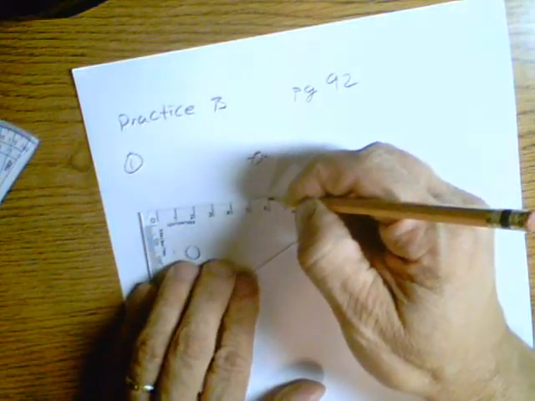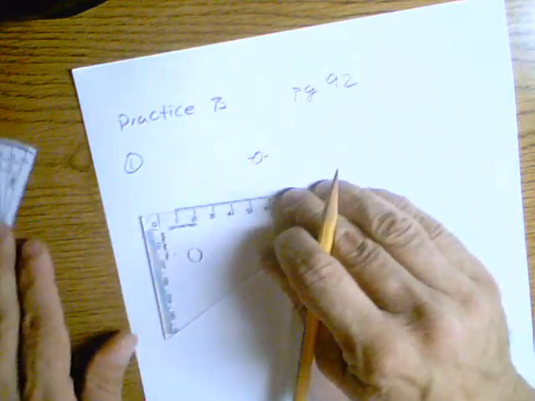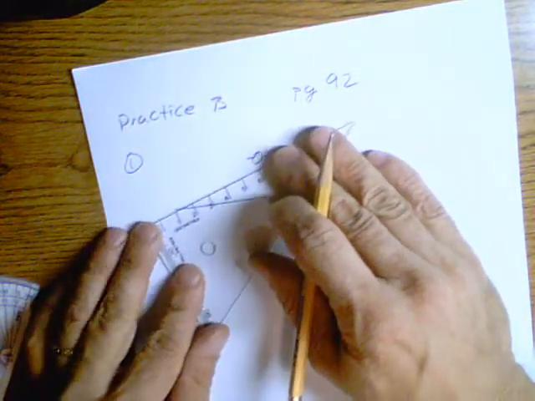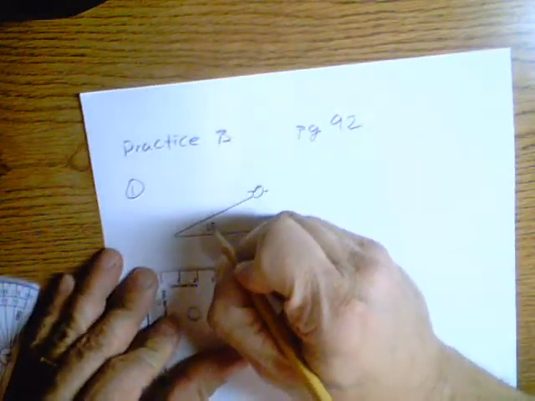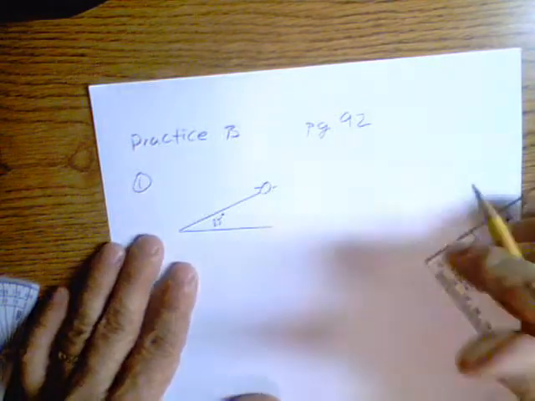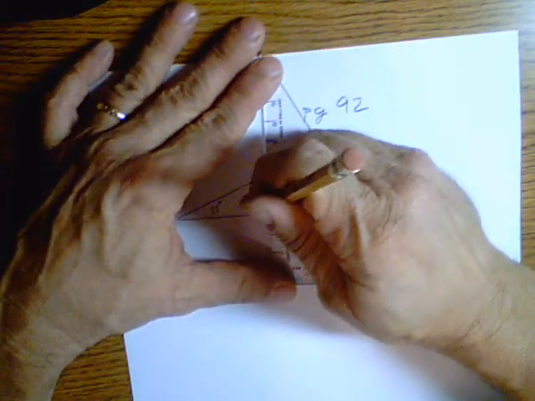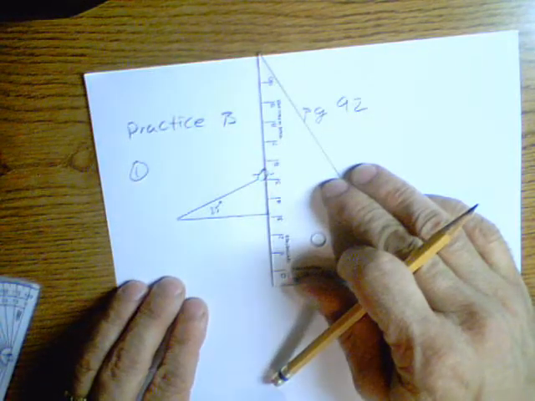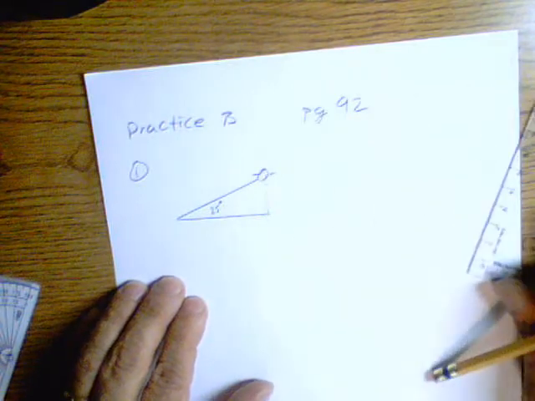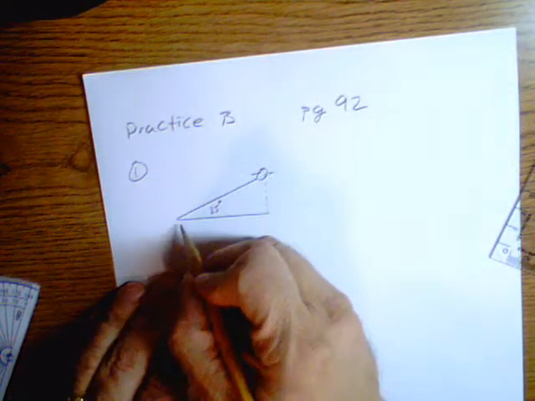So it's 25 degrees, and what we want is the vertical component. That's the vertical component, but we don't want that.